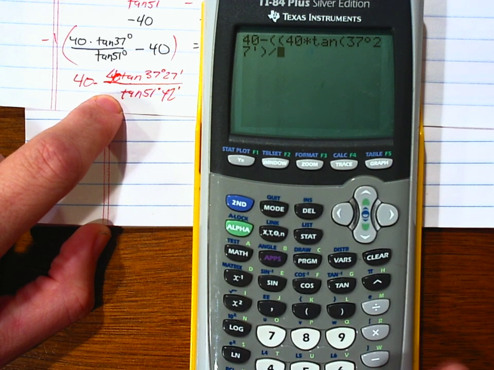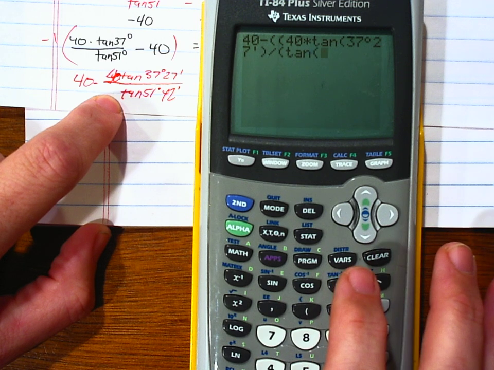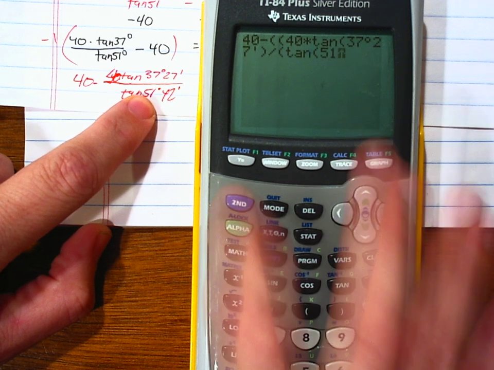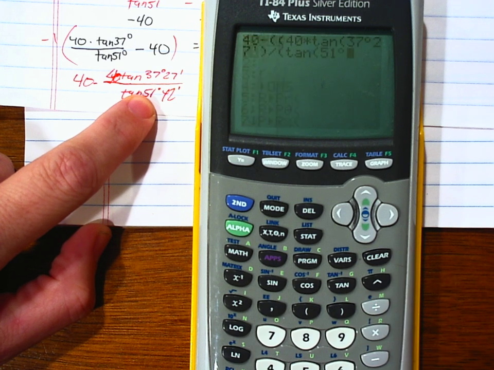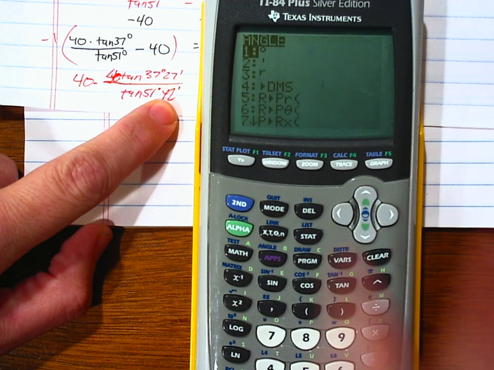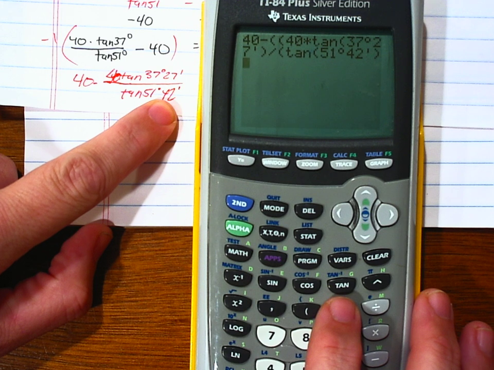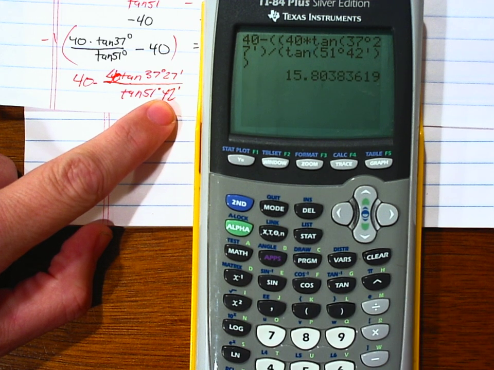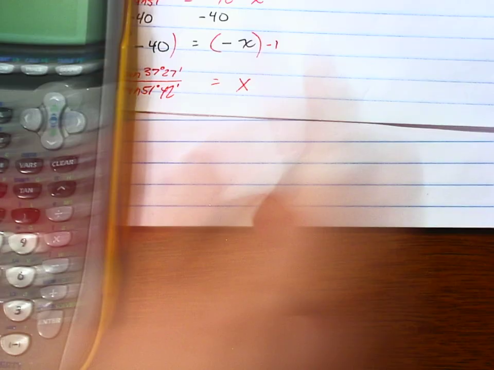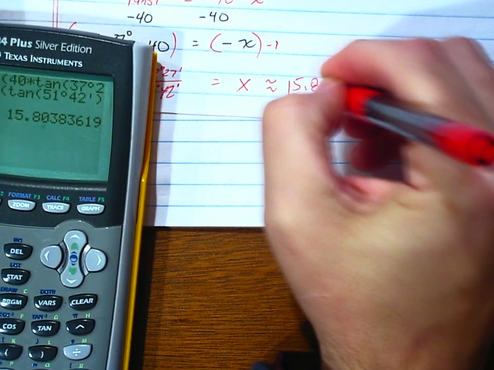So I need to open up the group for the tangent, and I need 51 degrees, so 51, and then second angle. That'll give me the degree symbol, so 51 degrees. Now 42 minutes, second angle. Then I go down to 2. There it is. So there's the denominator. I'm going to close that. Now my answer is 15.8. So that tells me that my x is going to be about 15.8 meters.